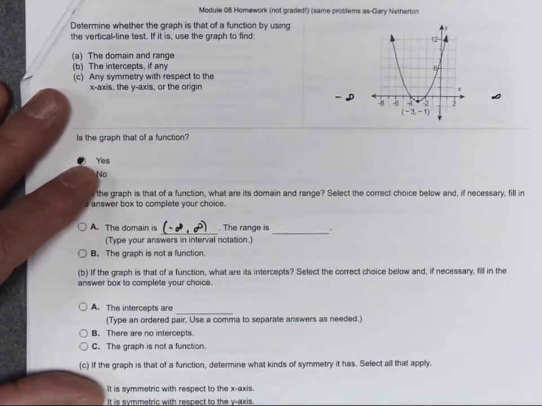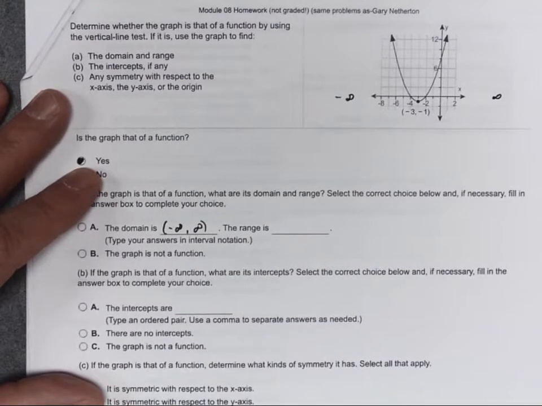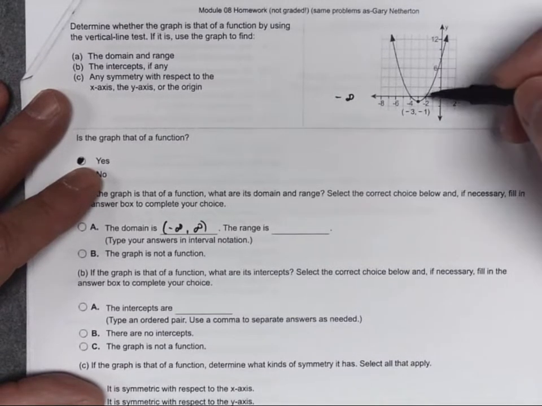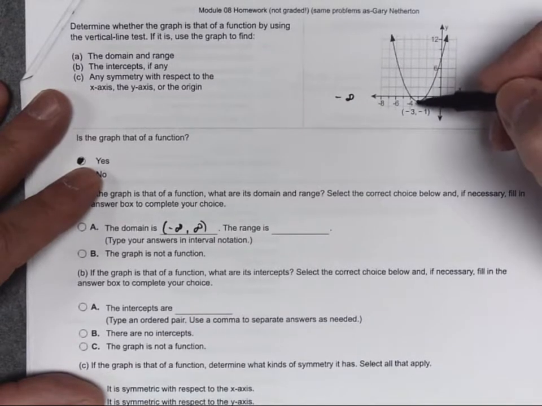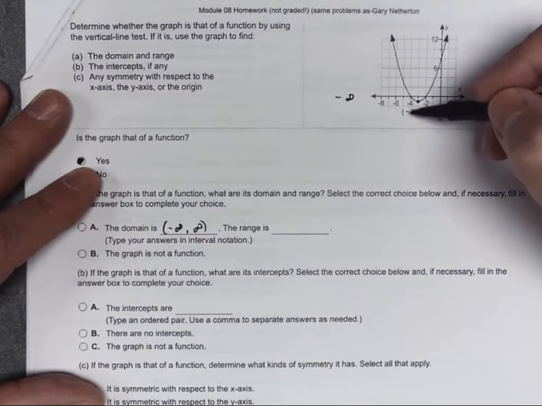Now the range is the values of y, and you start with what's the smallest or the lowest value of y, and what's the highest. Well, in this case, since it's sort of like a parabola, there is a point here where the graph does not go any further down. So it looks like the lowest value of y for this graph is this point right here, which we also call the vertex.